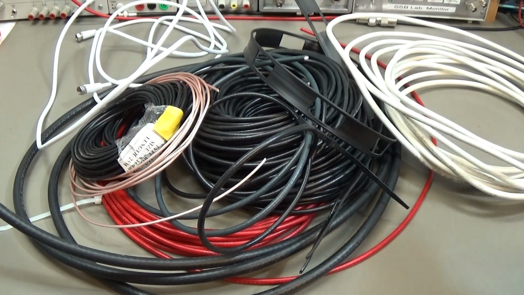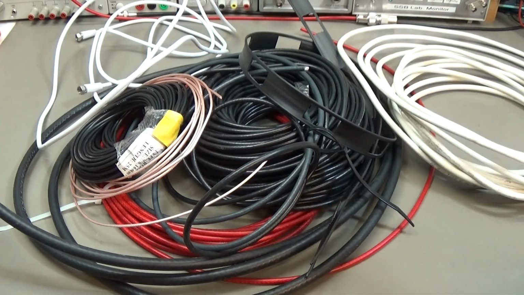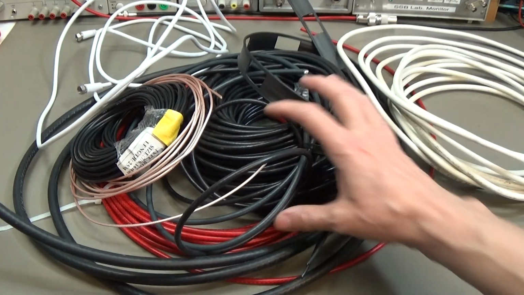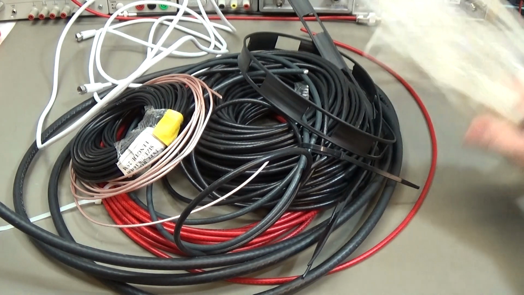And well, today let's talk a little bit about how to easily find the impedance for the cable.